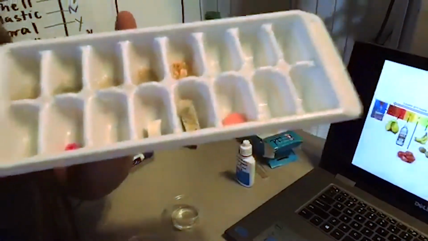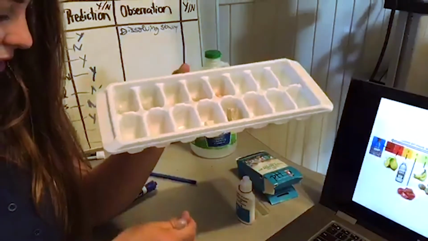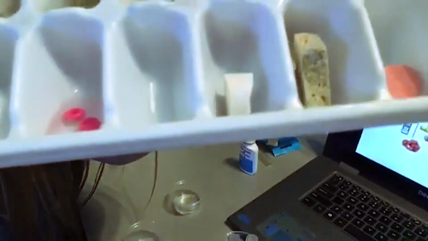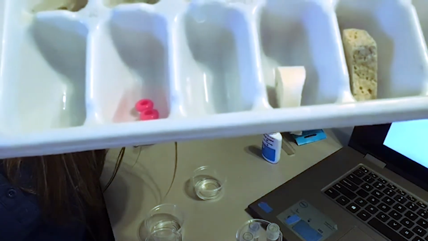Let's see, let's try that plastic. Kind of going with our unreactive things. There's some just little pink pony beads here. And again, not much happening there.